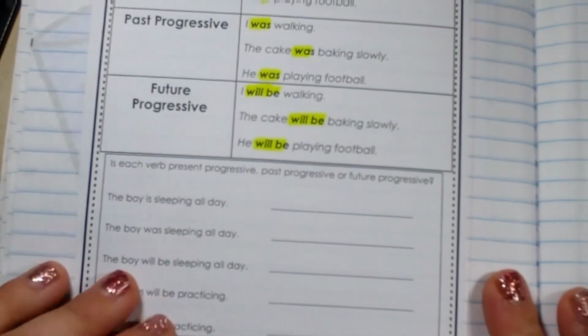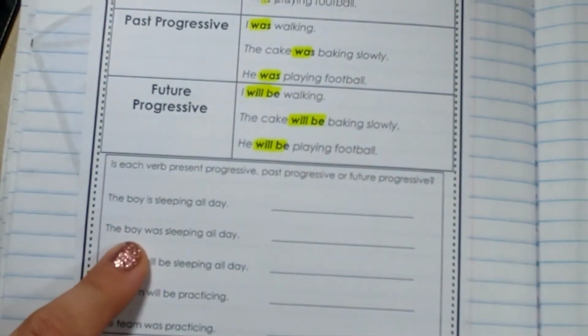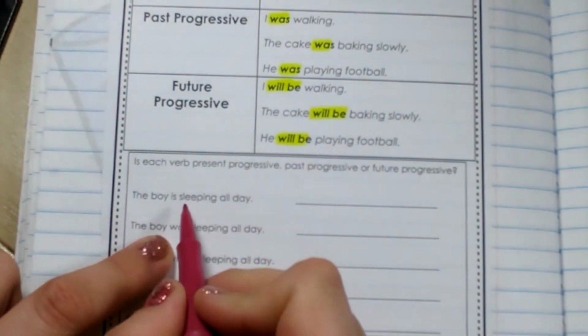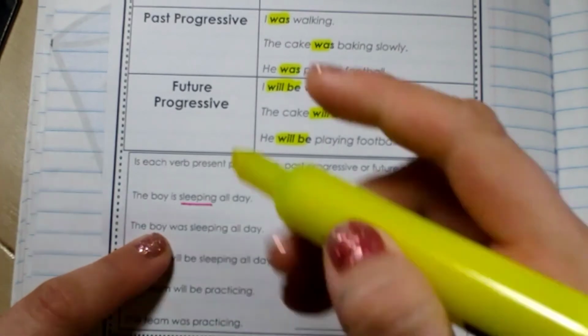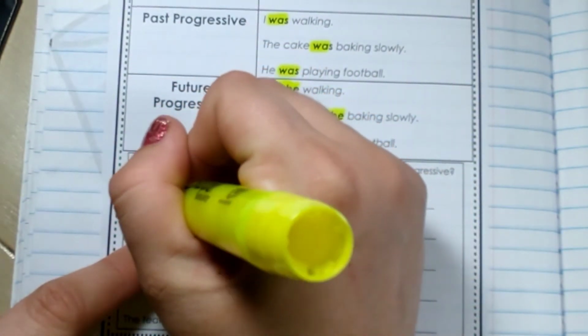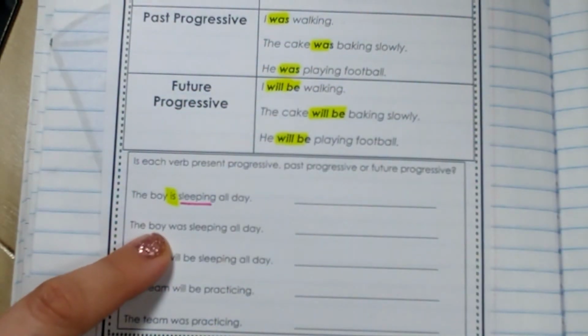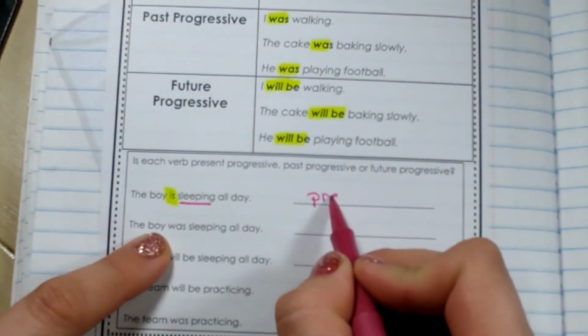So is each verb present, past, or future? I'm going to go through and find my -ing word, and then I'm going to find the word before it. This is present tense, so it's present progressive.